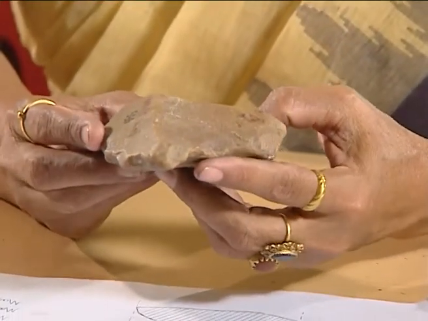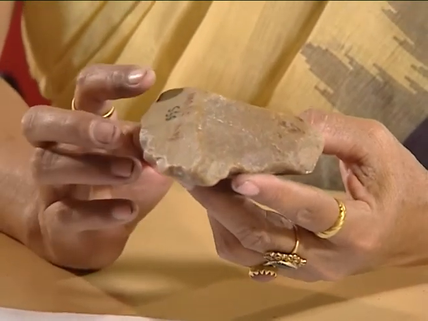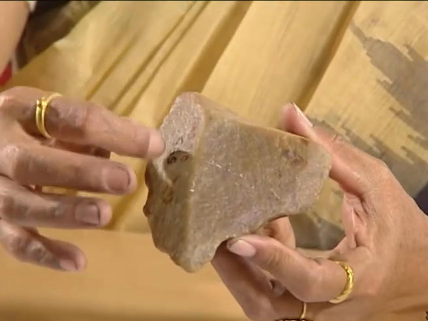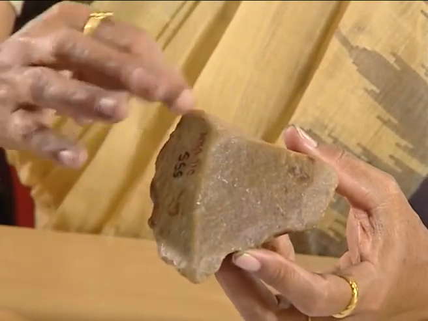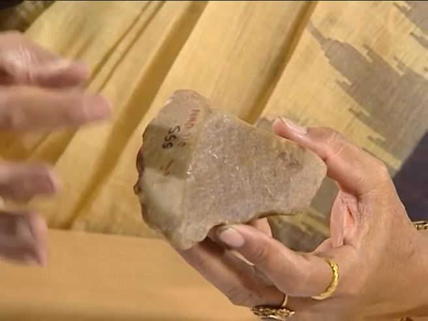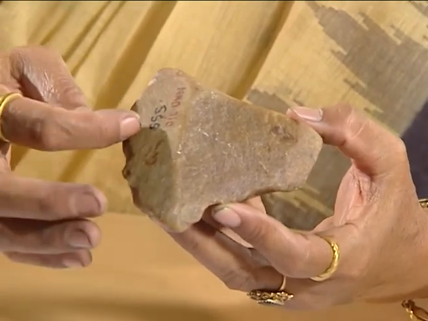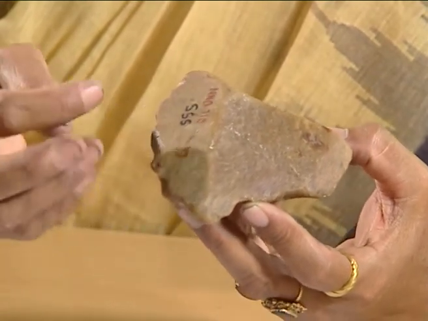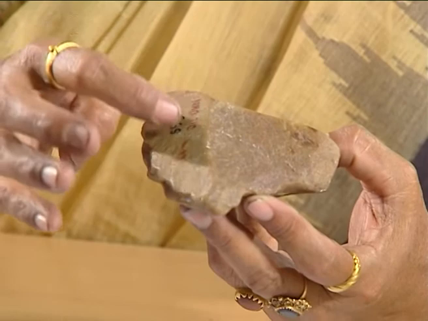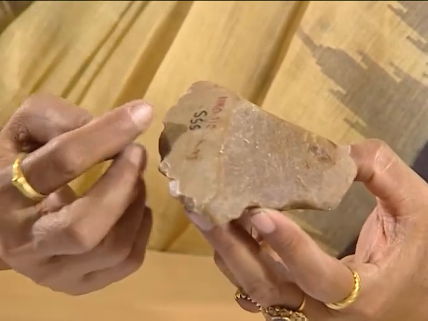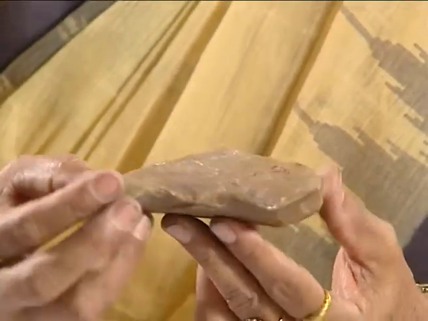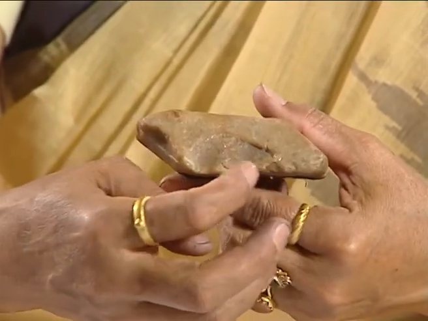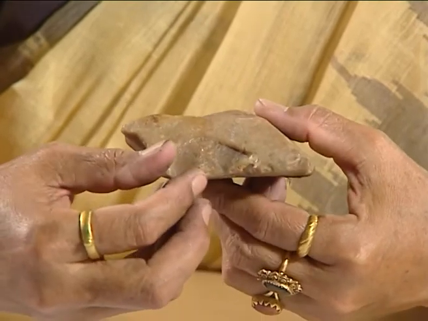Now let's come to the dorsal view. The dorsal surface is represented by three main flake scars. These three main flake scars are shallow, so they can be identified as primary flake scars. In addition to these three large primary flake scars, there are a number of secondary flake scars towards the periphery and lateral side and also the base of the specimen.